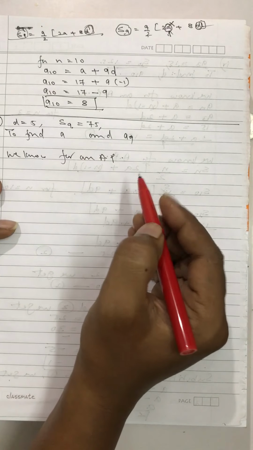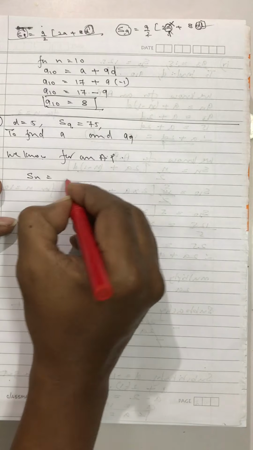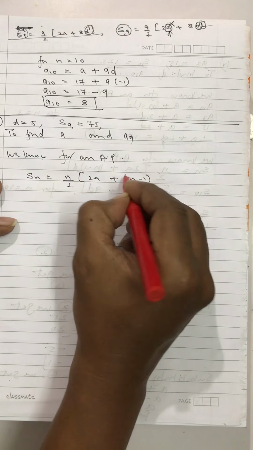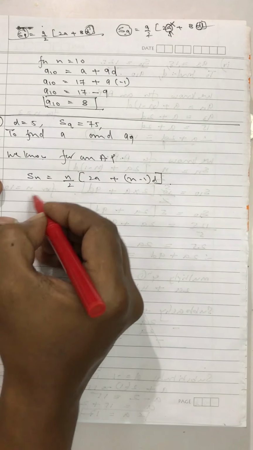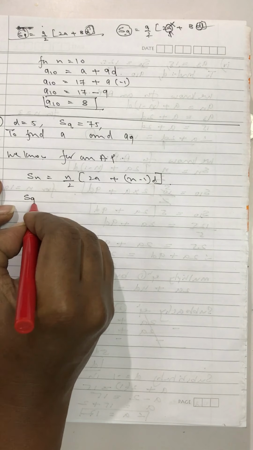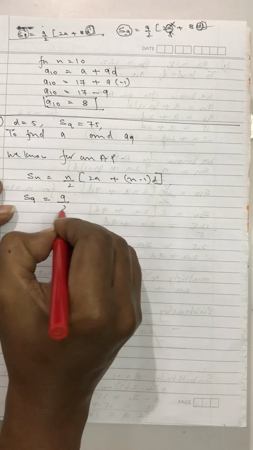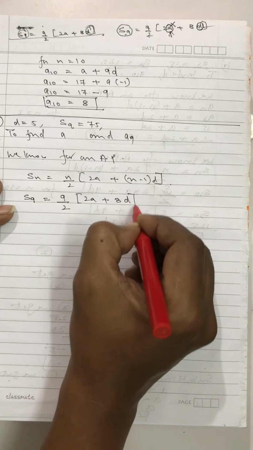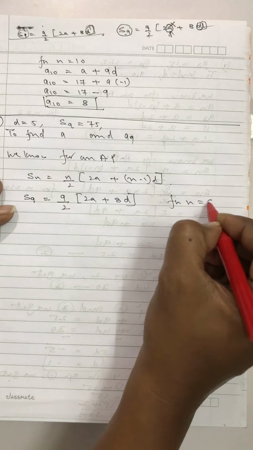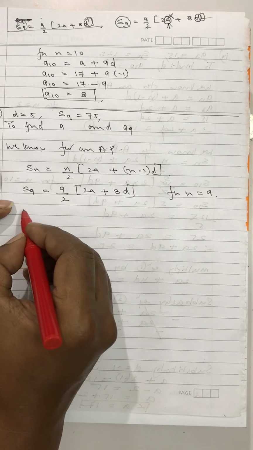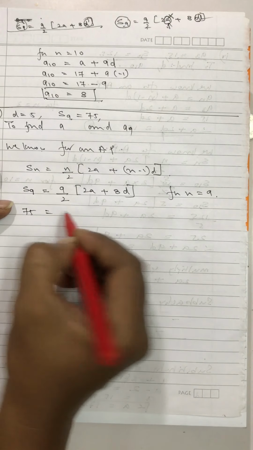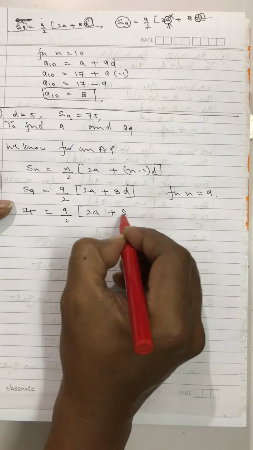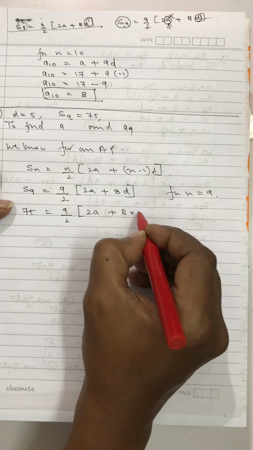Okay, we know for an arithmetic progression, Sn is equal to n upon 2 into 2a plus n minus 1 into d. So here S9 is equal to 9 upon 2, 2a plus 9 minus 1, 8d, for n is equal to 9. S9 you know, 75 is equal to 9 upon 2. 2a we don't know, but 8d is equal to 5 we know.